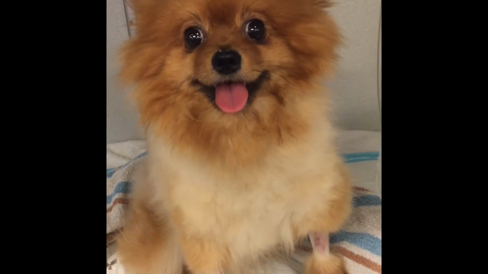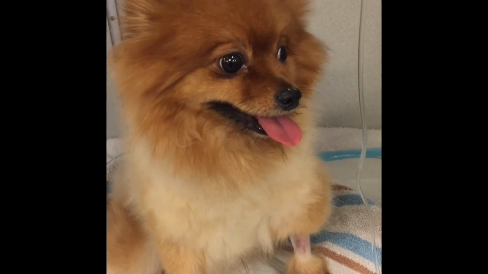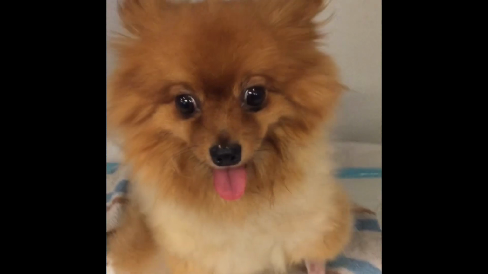Here is the same dog about 10 minutes after recovering from anesthesia. You will find that his breathing is much different.